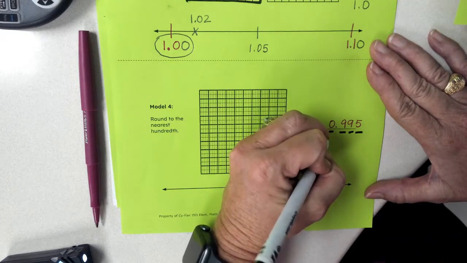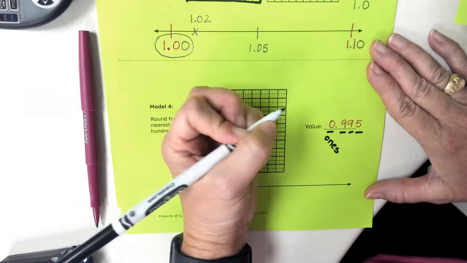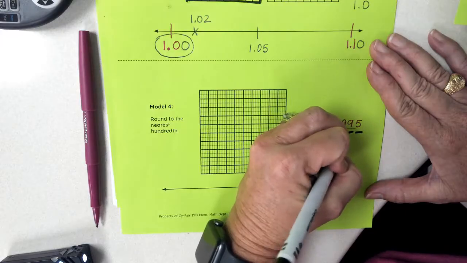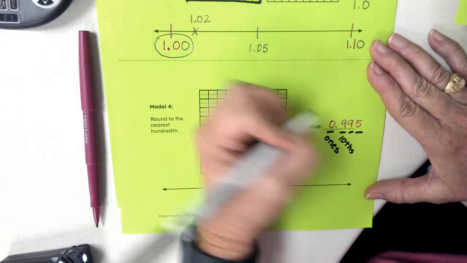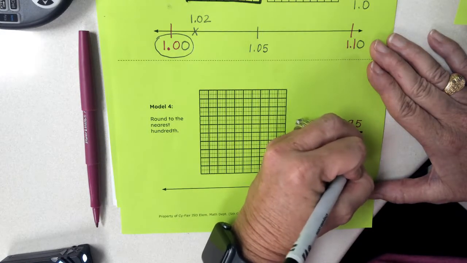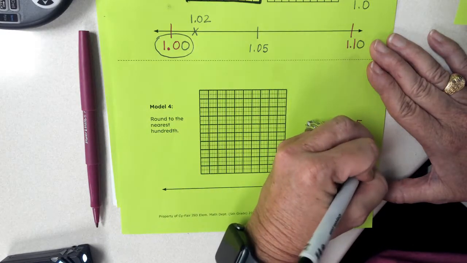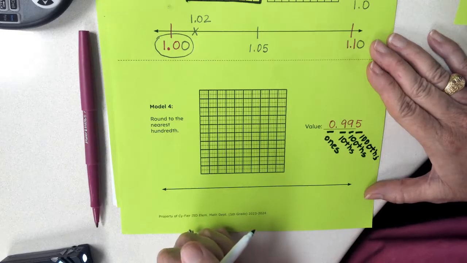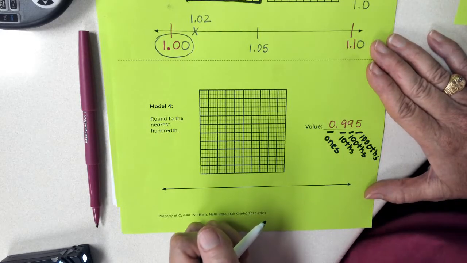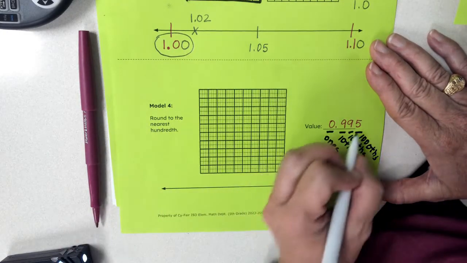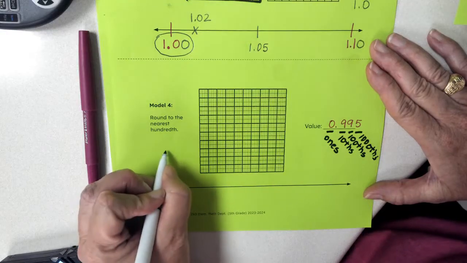The 0 is in the ones place, the 9 is in the tenths place, the second 9 is in the hundredths place, and the 5 is in the thousandths place. Now that we've labeled all the place values, I can quickly turn this into a fraction.